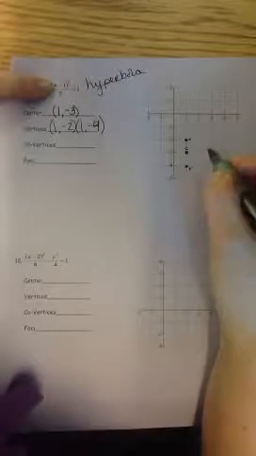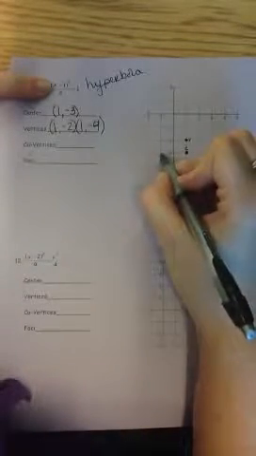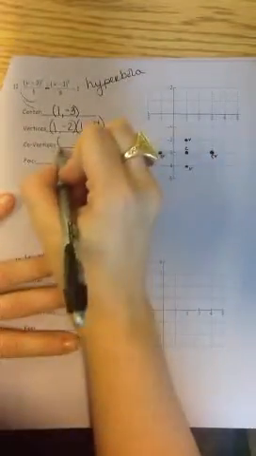Now we need to do the co-vertices. Under the x is a 4. Square root of 4 is 2. So we go left 2 and right 2. Those are my co-vertices. And then we're going to write those numbers down.